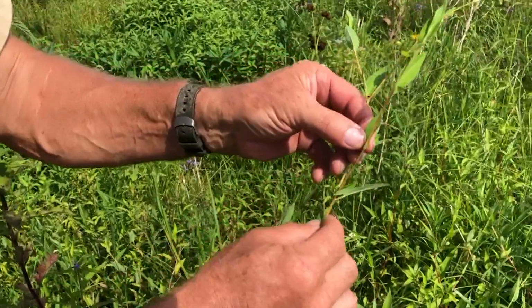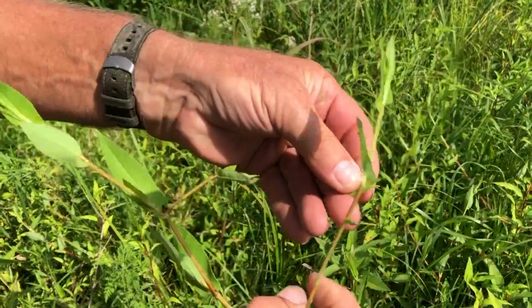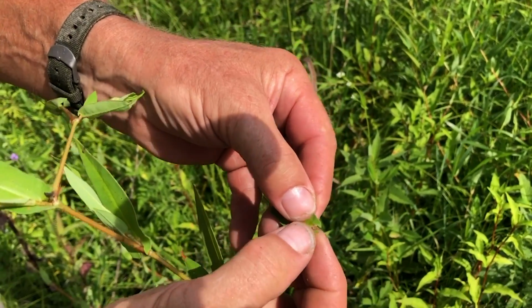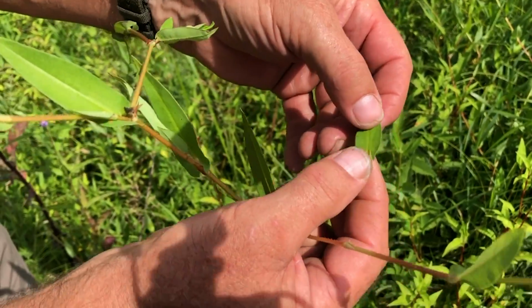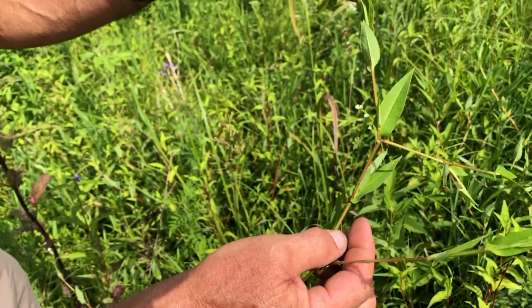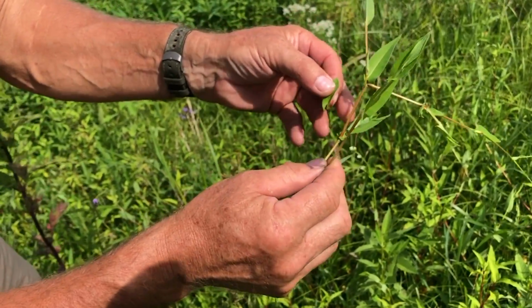So it has leaves that are called sagittate, have these lobes that extend off the base of the leaf there. That leaf base shape is called sagittate, like Sagittaria, although the lobes aren't nearly as big, of course.